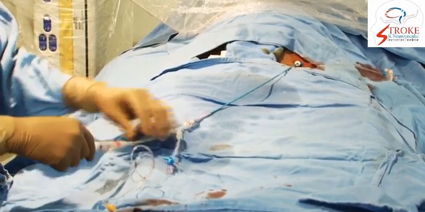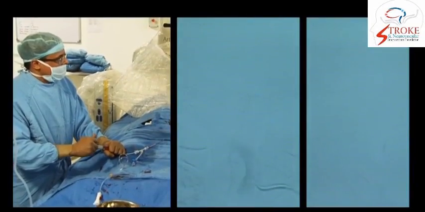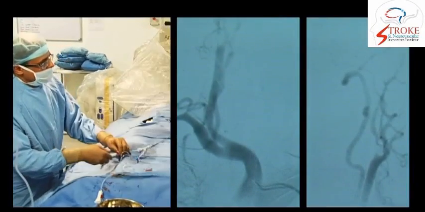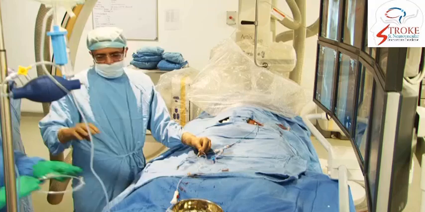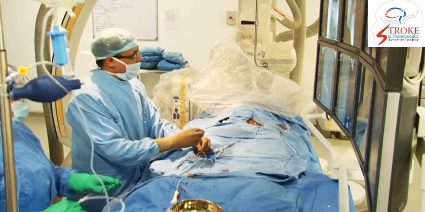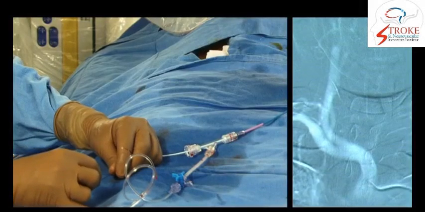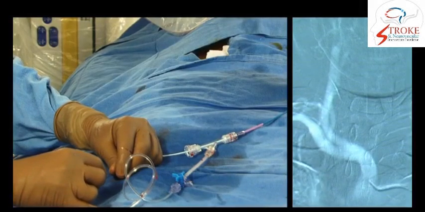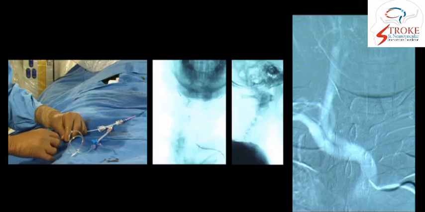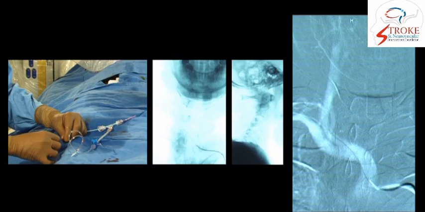So we have taken a road map in both the planes so that we can place the wire under road map guidance into the external carotid artery. The road map helps to do it very safely without disturbing the plaque. So you see, very carefully the wire is being manipulated into the common carotid artery and then into the external carotid artery.